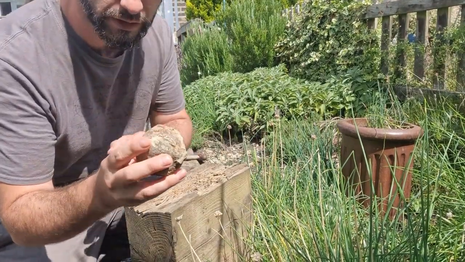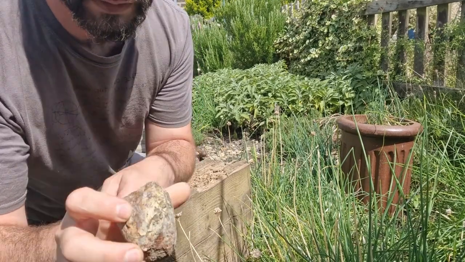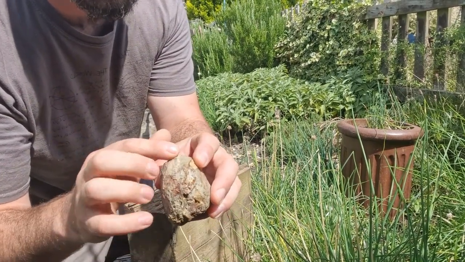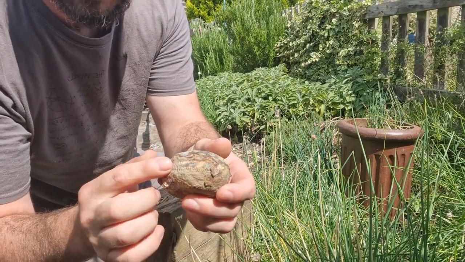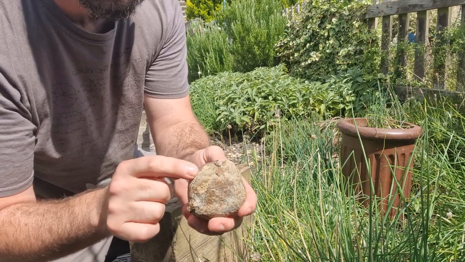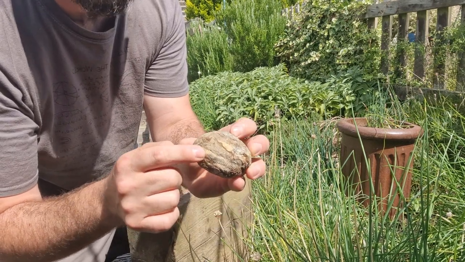Yeah, so we've got this one as well. So you can see the ammonite is there. It's always really important. I like to bring these home because you can see where the whorl is, give them a bit of a clean. So you can see that's quite a good one. I don't want to hit it directly onto that bit because that's going to damage the ammonite.